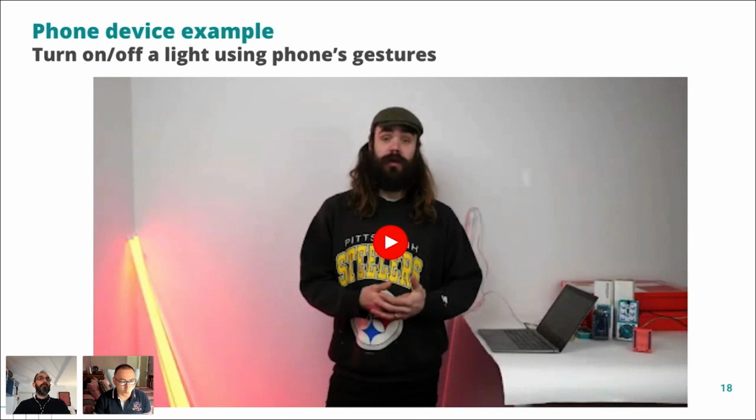Okay, that was cool and fun at the same time. As you can see, there are plenty of applications that you can imagine using this new phone as device in background mode feature.